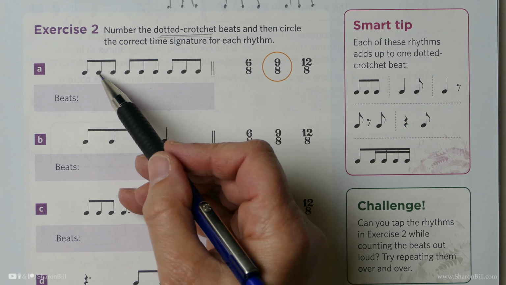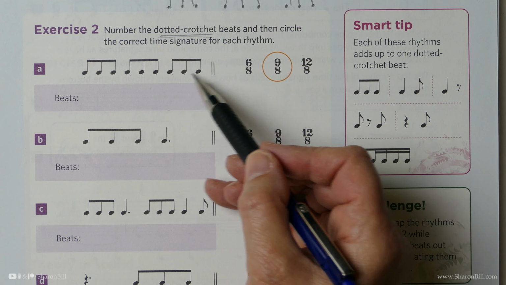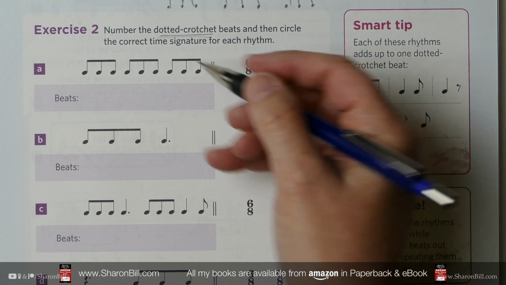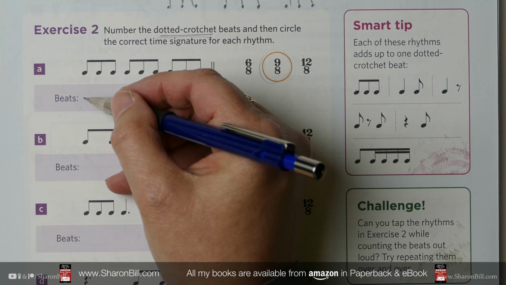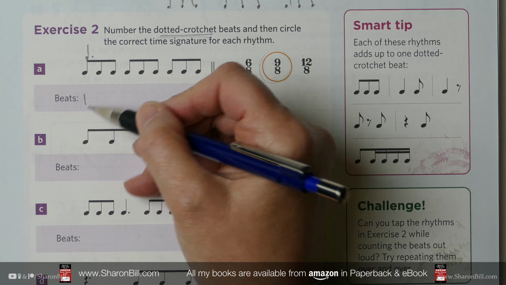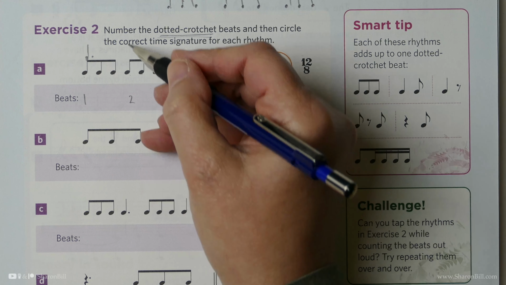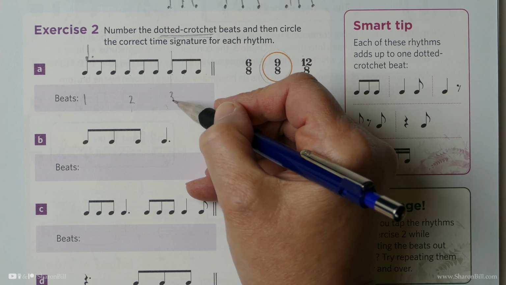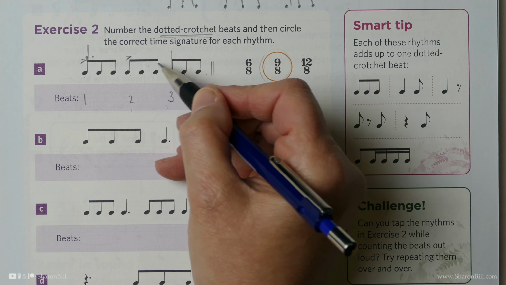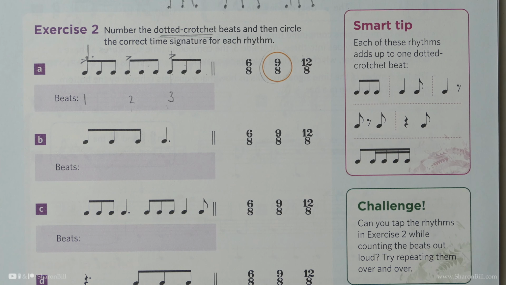So we know that we've got 1, 2, 3, 4, 5, 6, 7, 8, 9 quaver beats per bar. And then we count it in groups. So there's beat 1, because we're counting in dotted crotchet beats. There's group 1, there's group 2, there's group 3. We can see there's 1 and a 2 and a 3 and a.